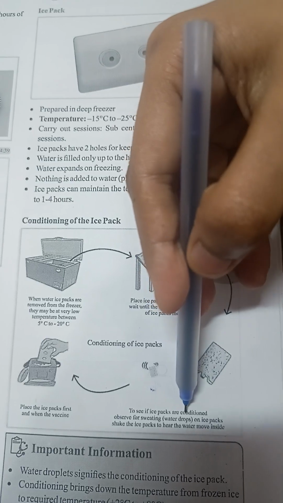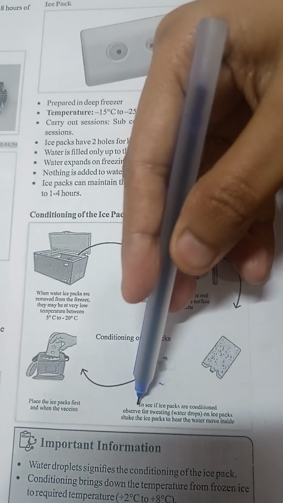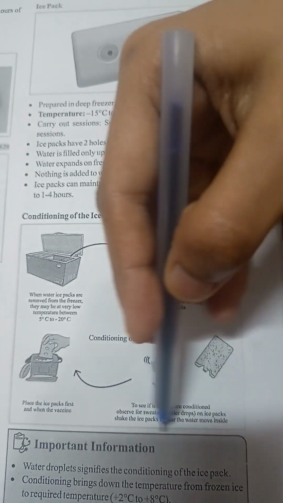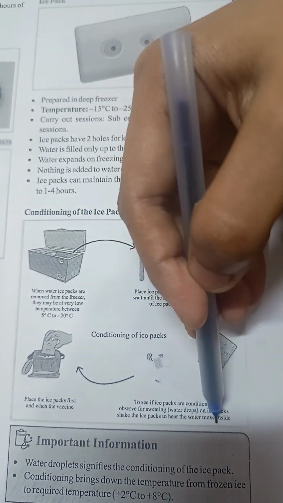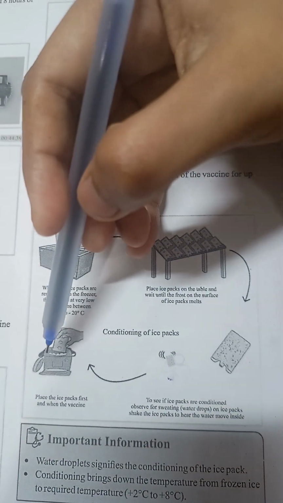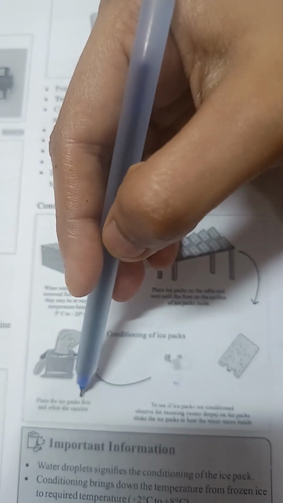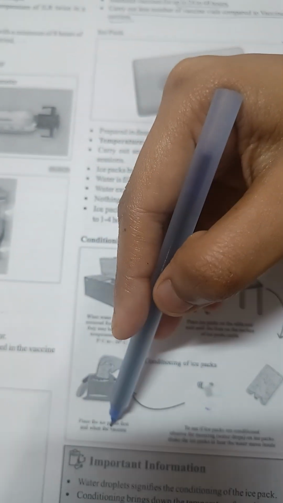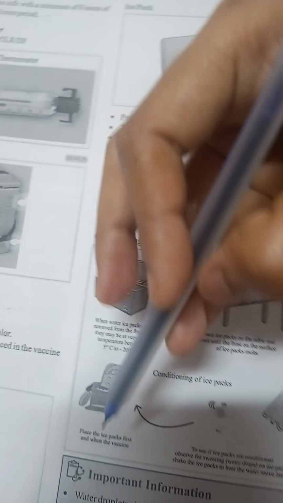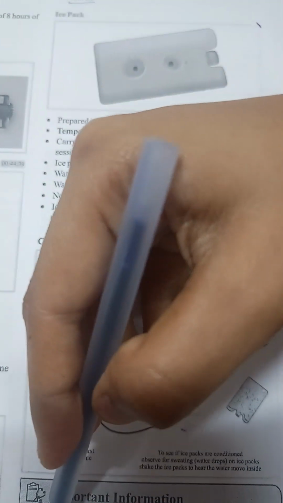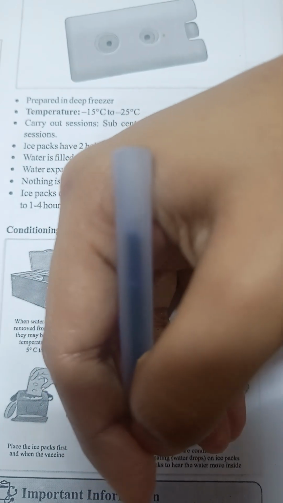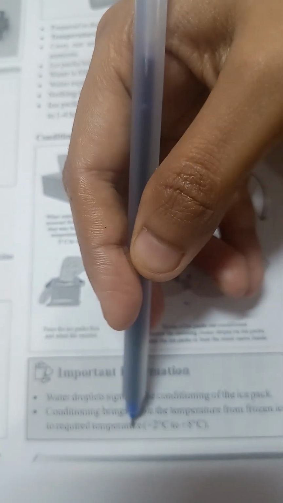To see if the ice packs are conditioned, observe for sweating, that is, water drops on the ice packs. Shake the ice pack to hear the water move inside. Place the ice pack first and then the vaccine. Important information: water droplets signify the conditioning of ice packs. Conditioning brings down the temperature from frozen ice to the required temperature of 2 degrees Celsius to 8 degrees Celsius.